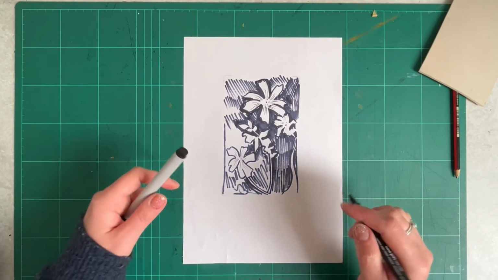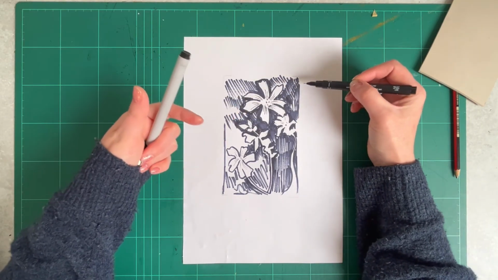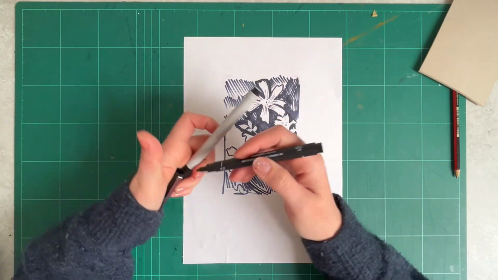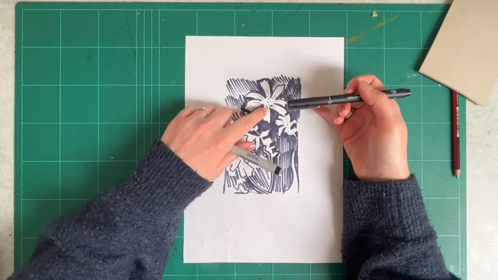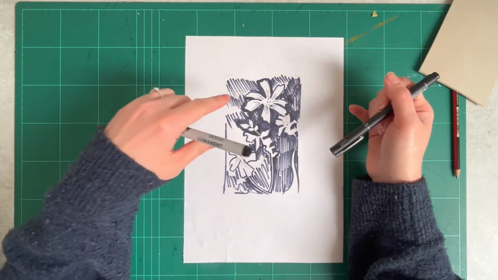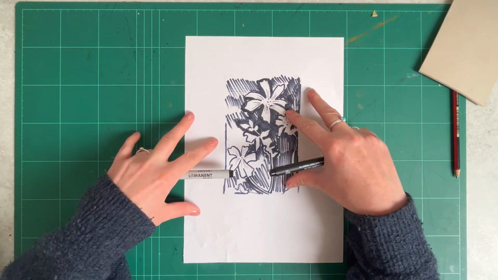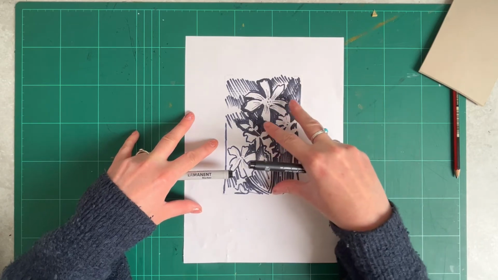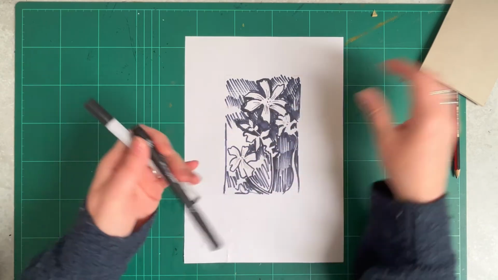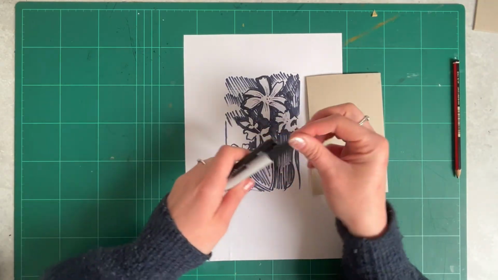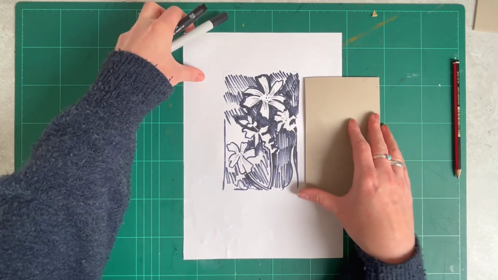Okay, once you're happy with your design and you've worked out what areas will be positive and what areas will be negative, you can then transfer that to lino. I have switched pens and I used a finer pen for finer detail. You don't necessarily have to put that on at this stage. You can add that to your lino. You can also, if you're feeling brave, transfer your tracing directly to the lino and then work it out from there. But just be mindful of the fact that if you do use a permanent marker, you're going to have trouble getting that off if you do make any mistakes.